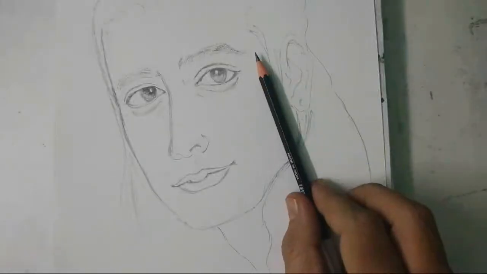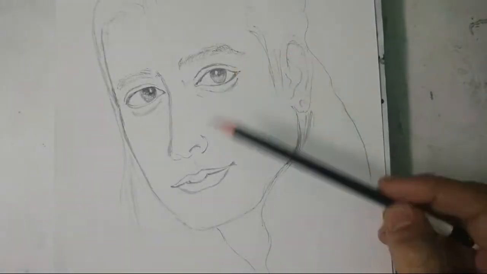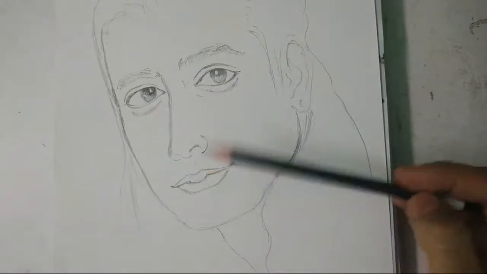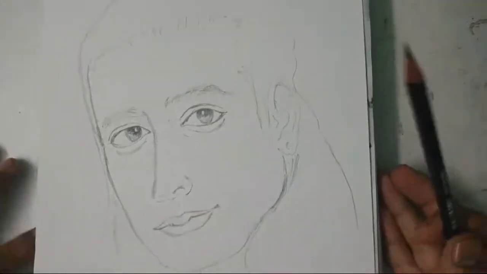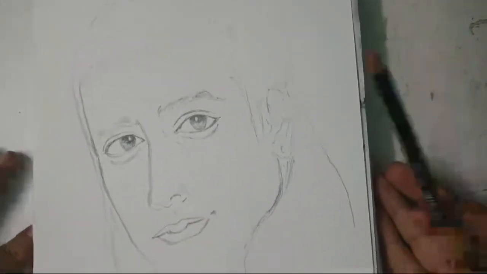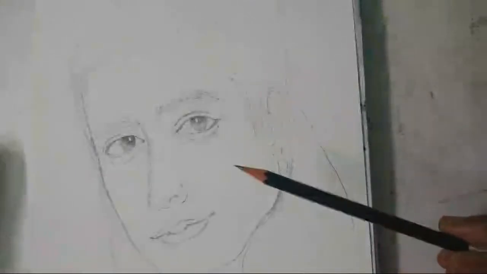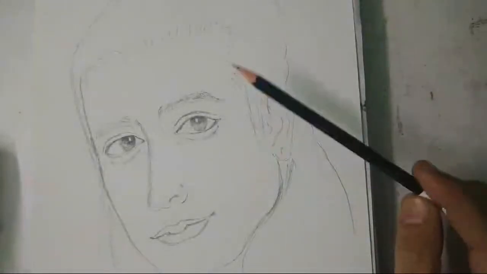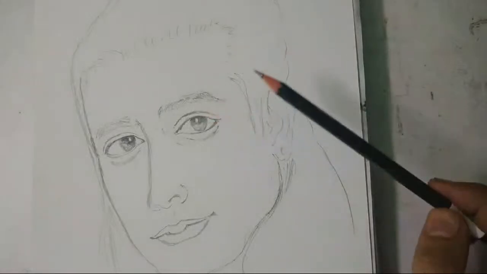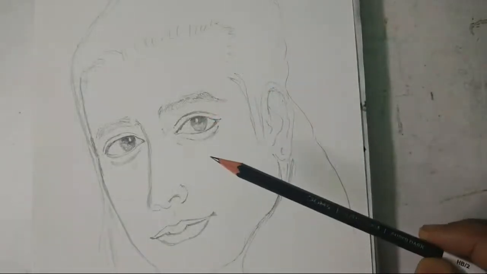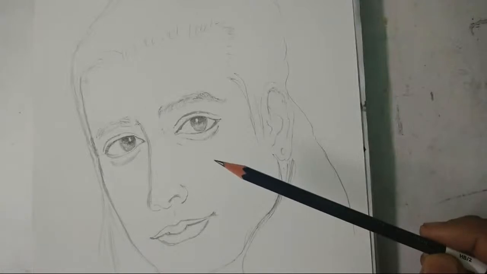This is the portrait session we started earlier, in which I showed you how to make the outline of the face and how to get the basic structure ready. The link to that video is below, and you can follow the steps shown there, and then come back to this video to see how to finish the portrait and give the details.